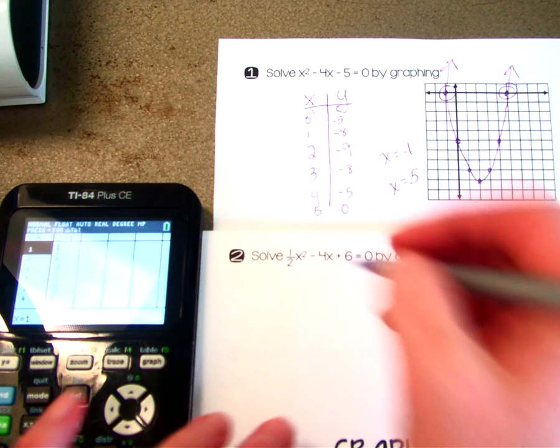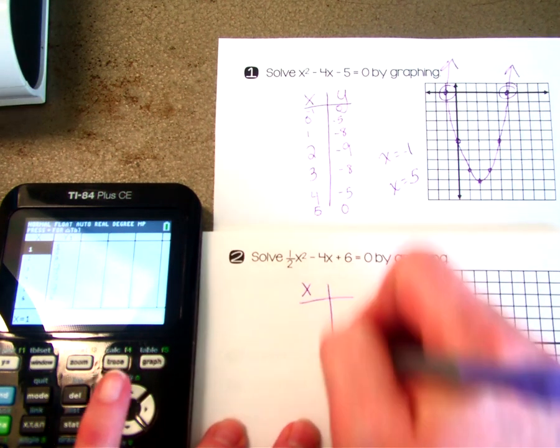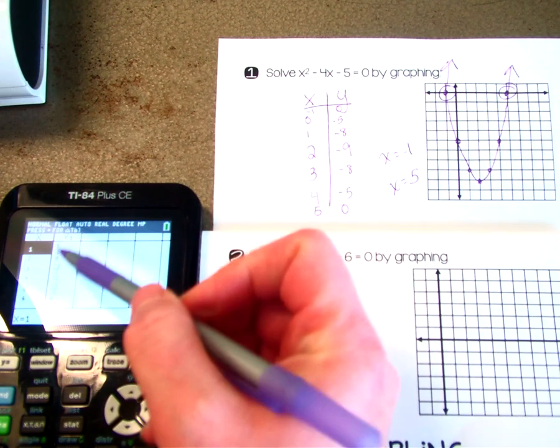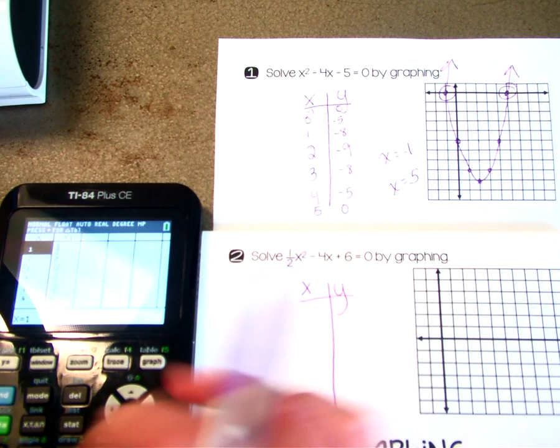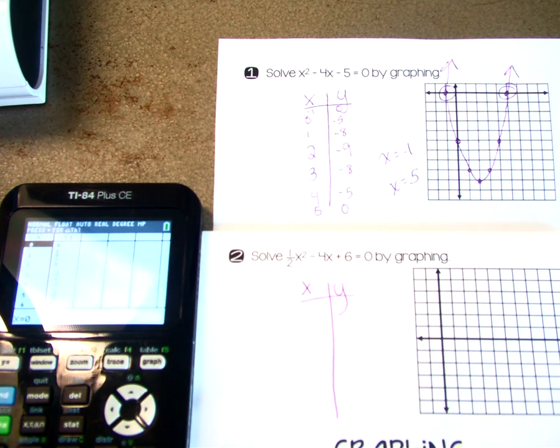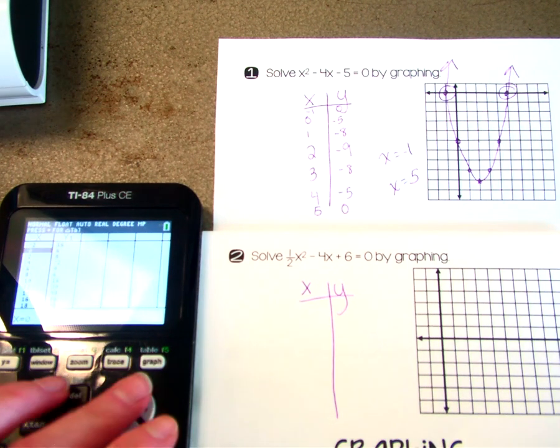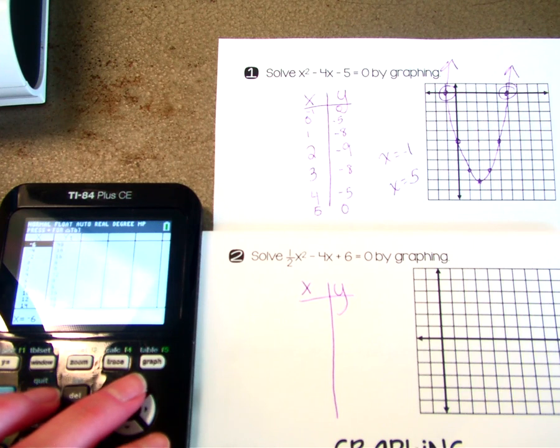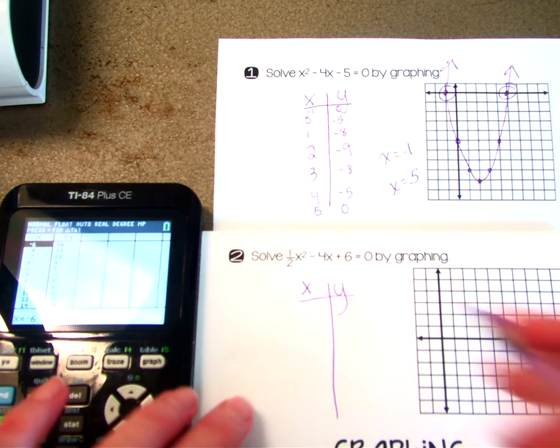So it's right about in here. Now for this one, I don't really want to plot these fractions here. So I'm going to go to where my x is a 0, and I'm going to hit +2. And so what that does when I hit the +2 is it gets rid of all of those fractions for me. And now I can find my middle very easily.